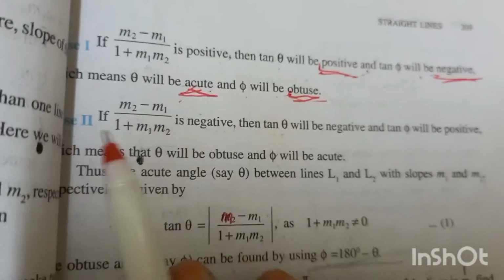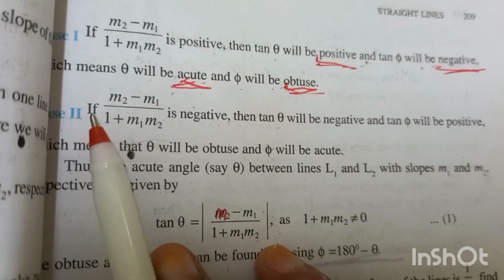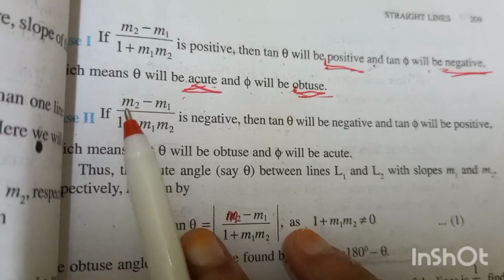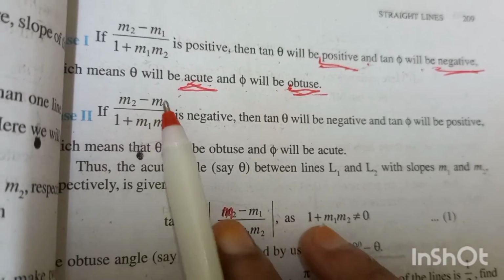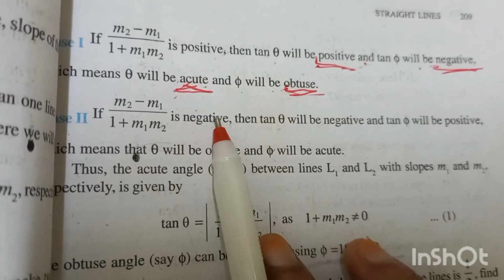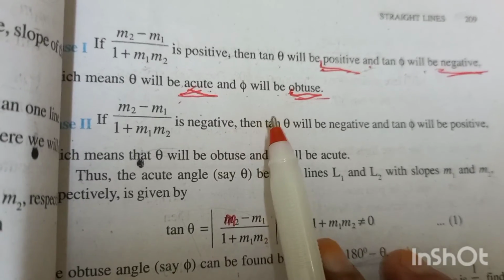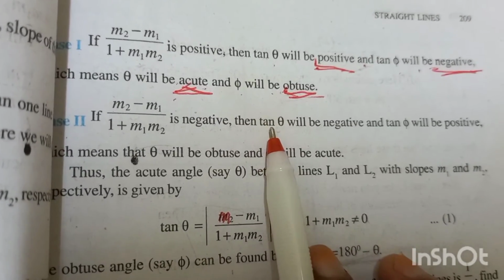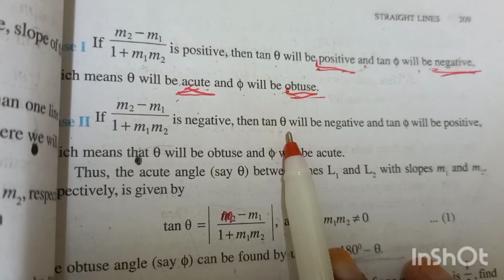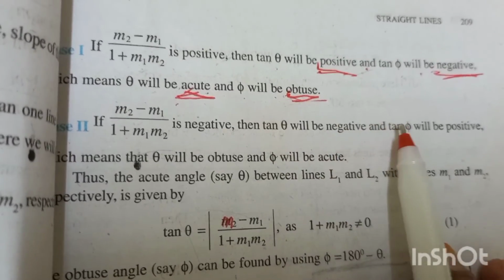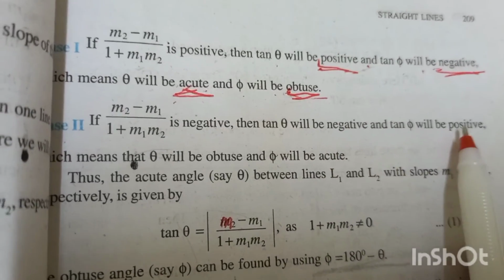What is the second case? Case 2: if m2 minus m1 is negative, then we understand that tan theta is negative and tan phi will be positive.